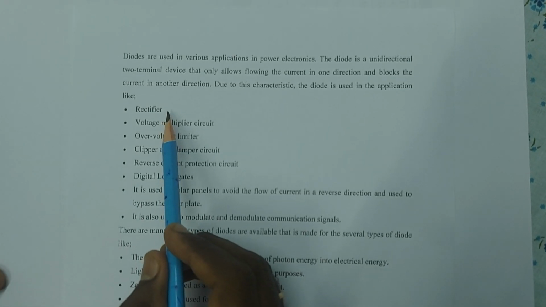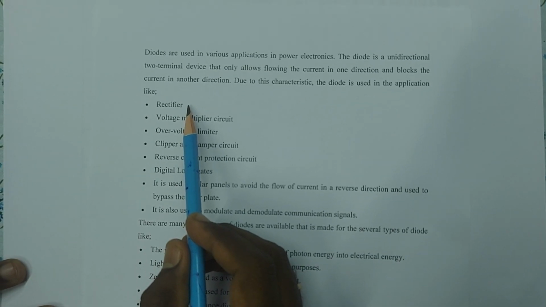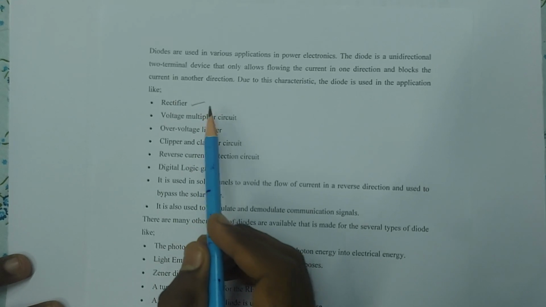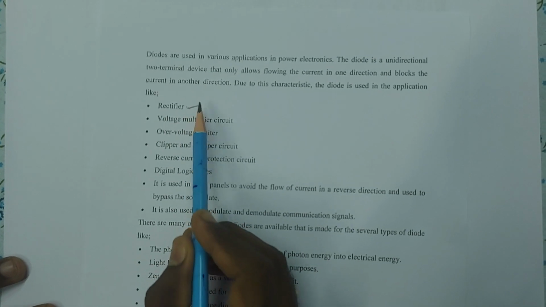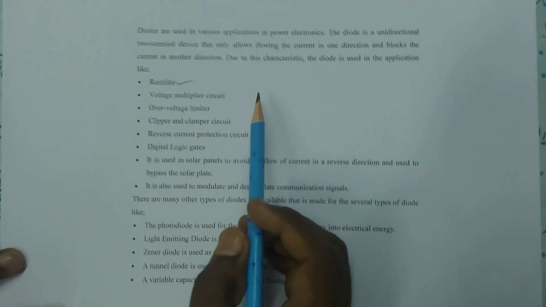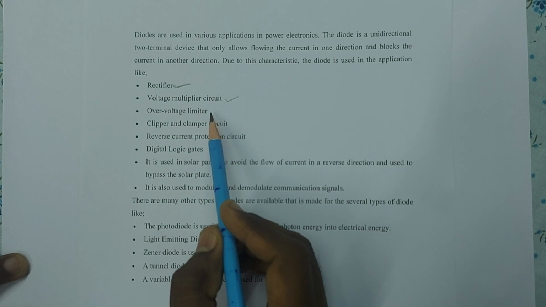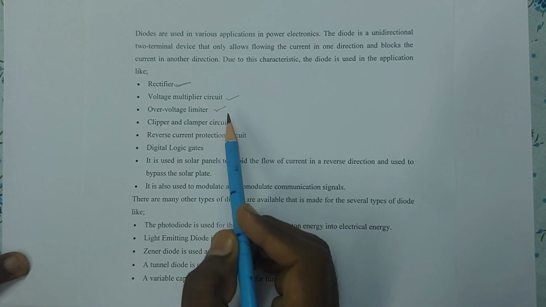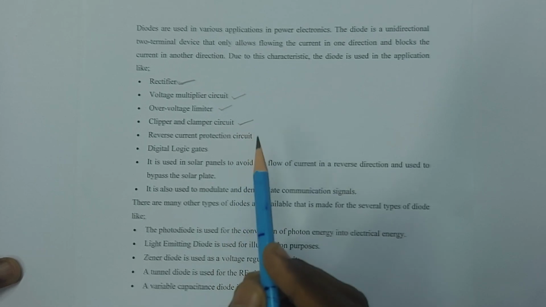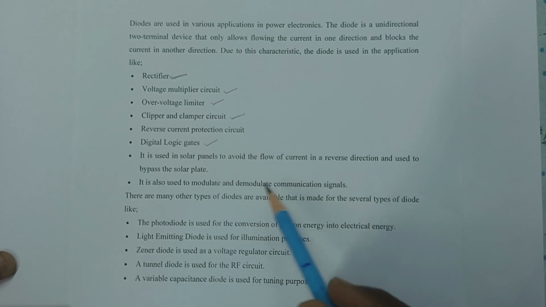Now we are going to see where the diode is working or where we can use it. It can be used in rectifiers, where we convert AC to DC and DC to AC. We also use the diode in voltage multiplier circuits, over voltage limiters, power cut down, clipper and clamper circuits, and logic gates, and there are many more uses.